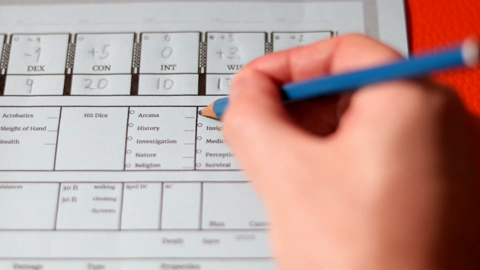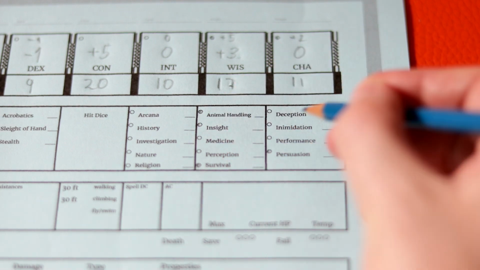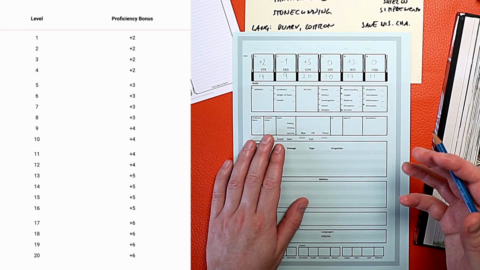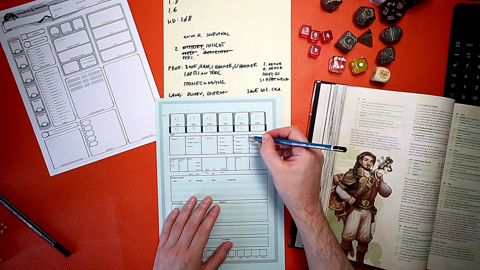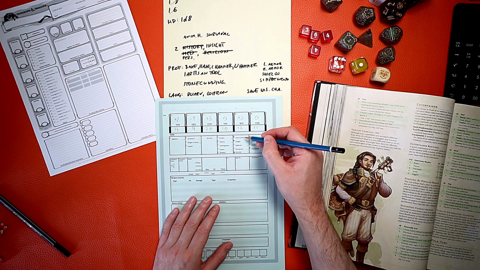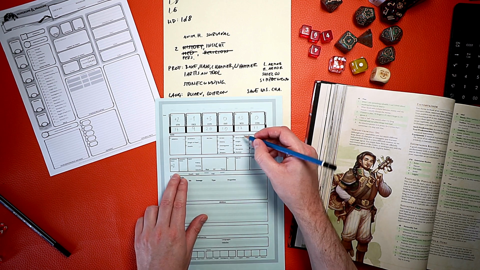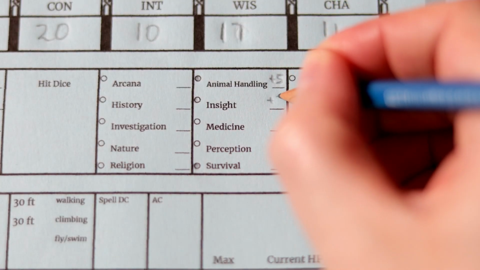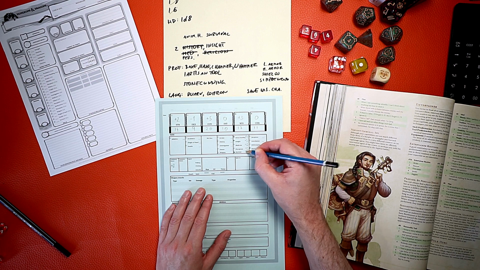Now we are proficient in animal handling, survival, insight, as well as persuasion, as well as in a charisma save. Your proficiency starts at a +2 and increases at certain levels. For example, for animal handling, because it is tied to the wisdom ability, it would be a +3 plus the +2, which is a total of +5. Same for insight, and in medicine we're not proficient, so that is only a +3. Same for perception, and a +5 down here again.